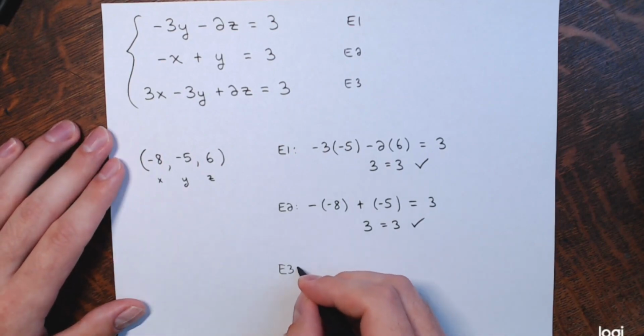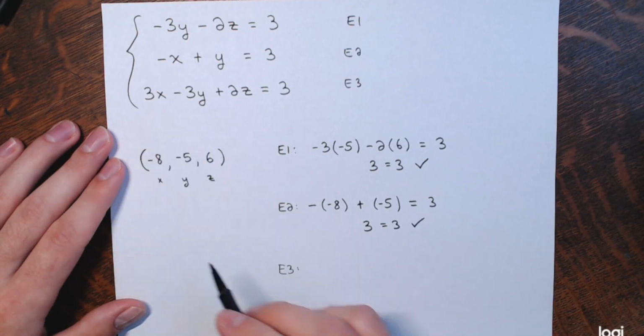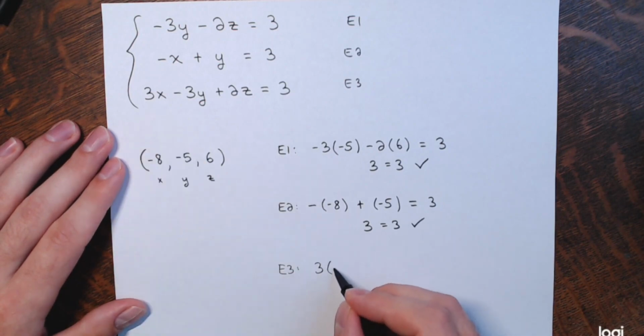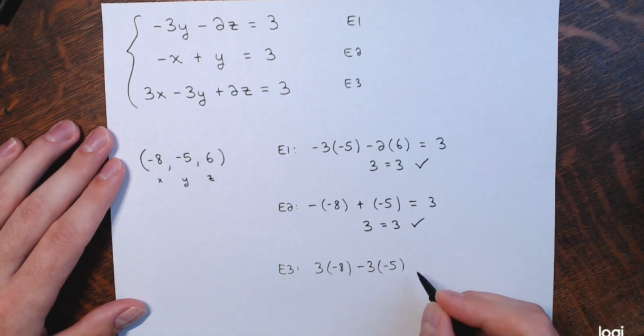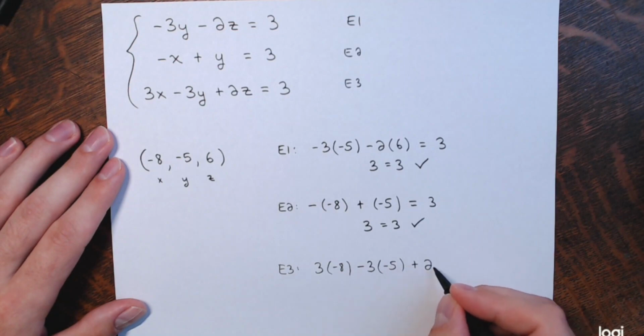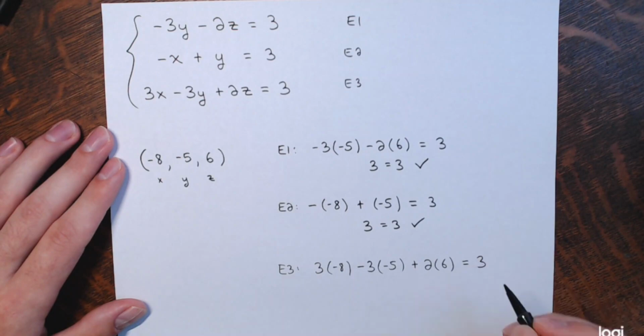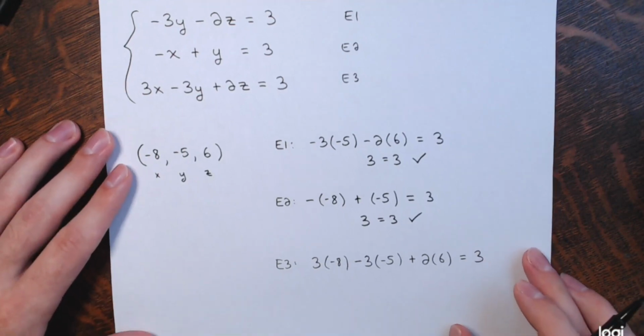Now, equation 3. 3 times x, so 3 times -8. -3 times y, -3 times -5. Plus 2z, so plus 2 times 6. Is this equal to 3? No.